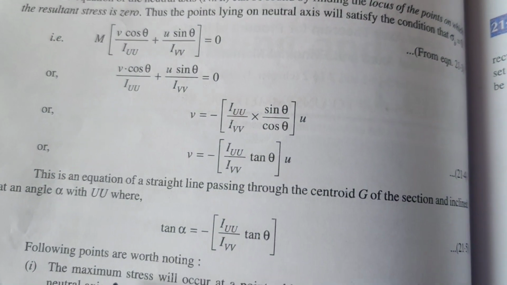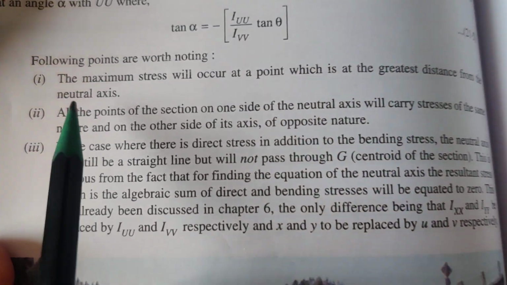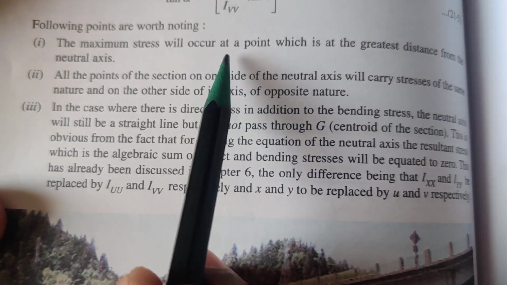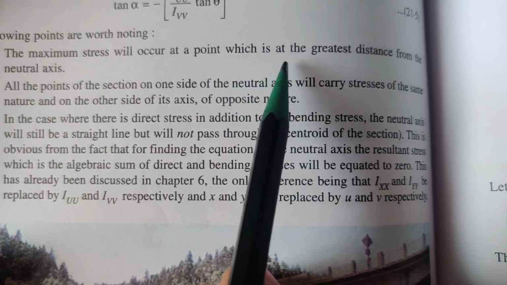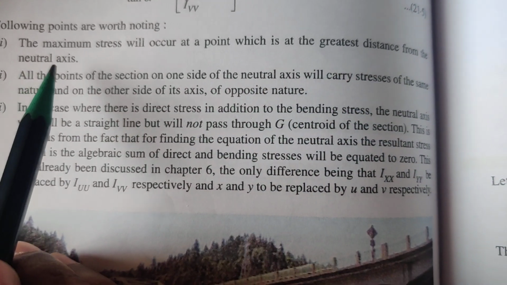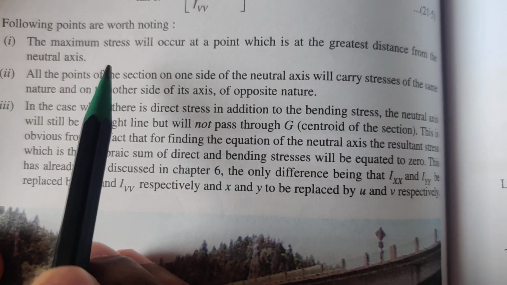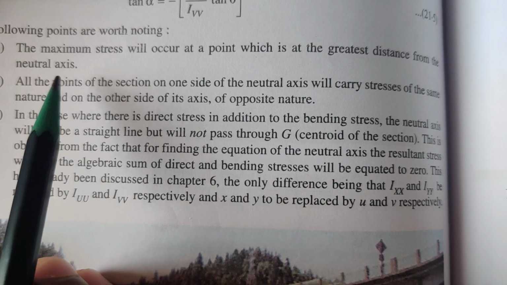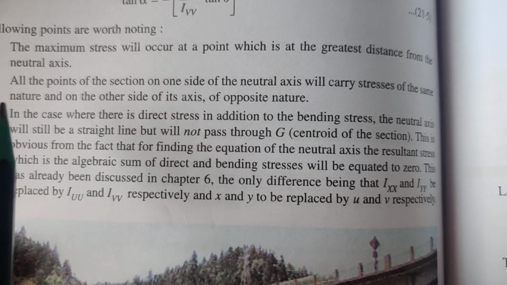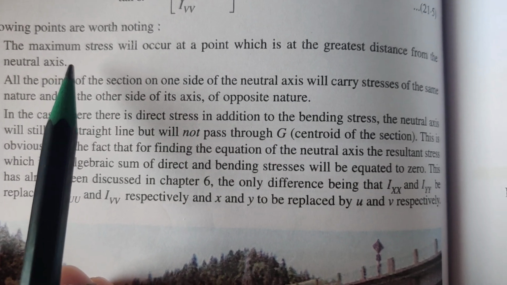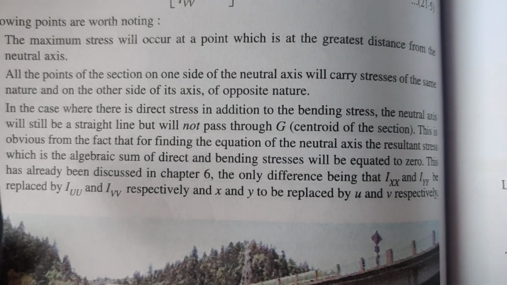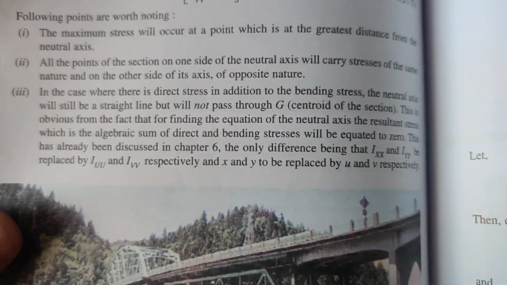So these are some important points. First point, the maximum stress will occur at a point which is at the greatest distance from the neutral axis. So maximum stress will occur at the greatest distance from the neutral axis. At the greatest distance from the neutral axis, the maximum stress will occur. So this is one important point.